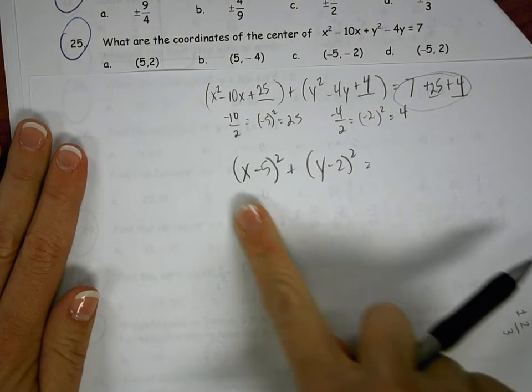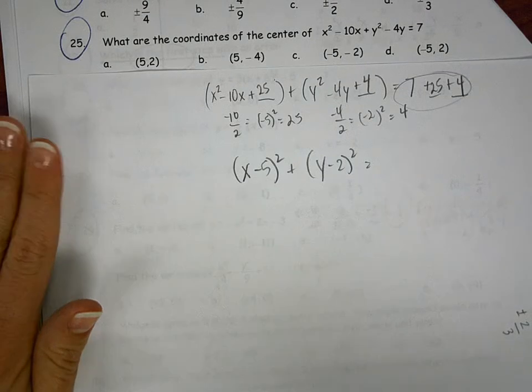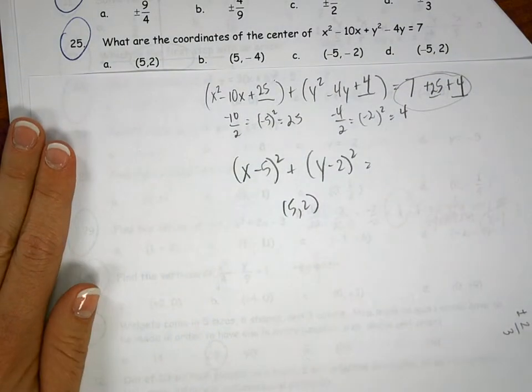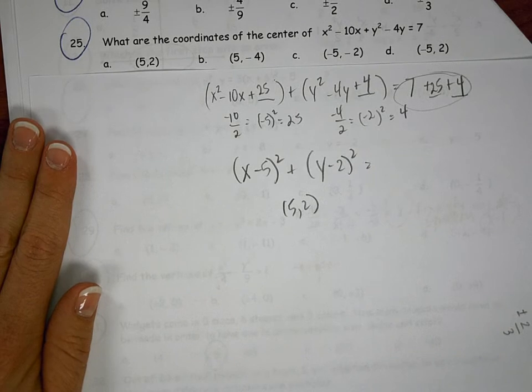Okay, so this, as an ordered pair, what would my center be? 5, 2, because whatever's in parentheses comes out as the opposite. So my answer is A. Questions?